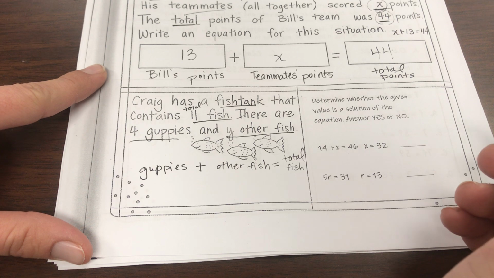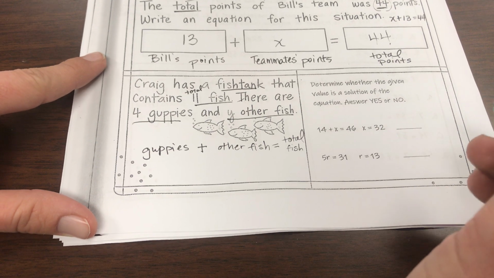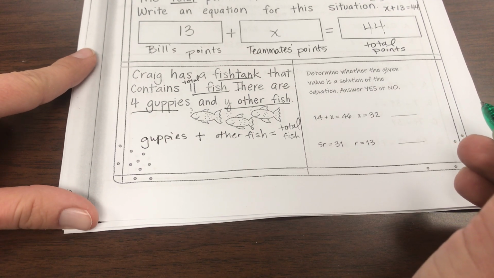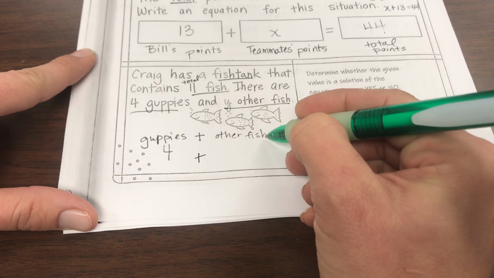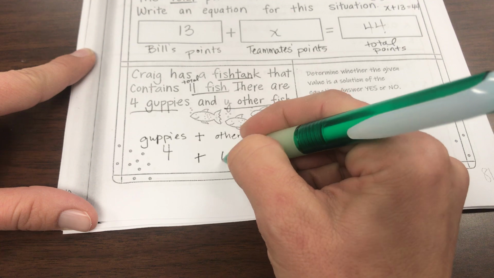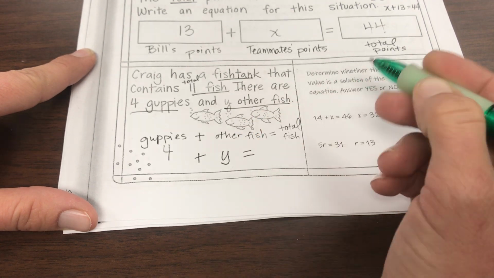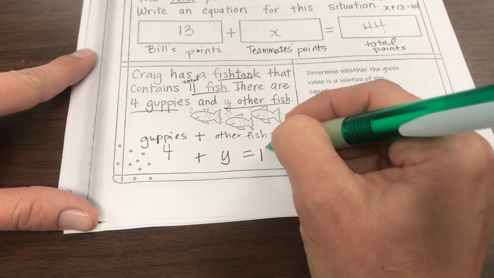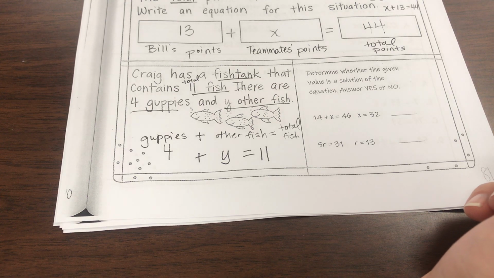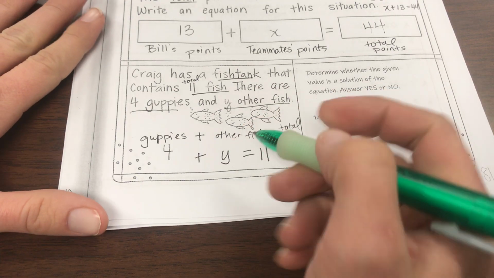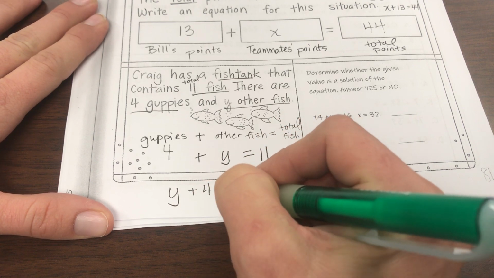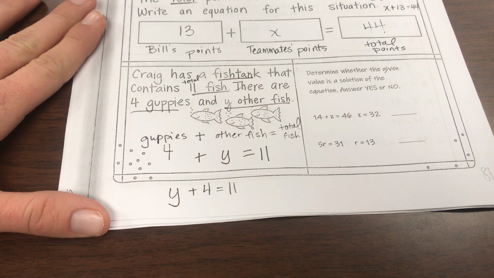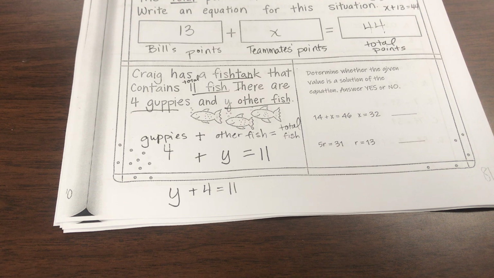All right, so now let's write our actual equation. How many guppies? 4. Plus, how many other fish? Well, we don't know right now. Y equals a total of 11. All right, so how else could we write this? We could also write it Y plus 4 equals 11. Because of the commutative property, we can switch the terms, we can change the order of the terms.